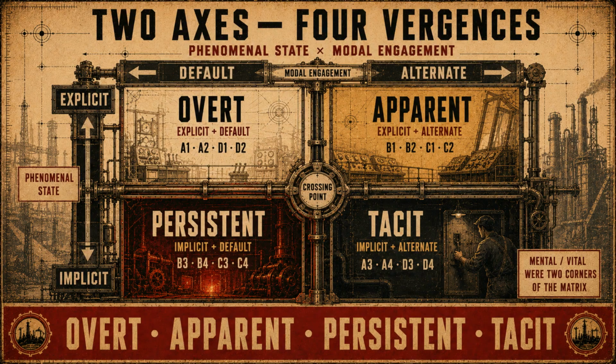Now we can put the two axes together. Phenomenal state asks, does this function appear clearly in awareness, explicit, or does it remain beneath the surface, implicit? Modal engagement asks, does the psyche turn toward it by default, or does it require a pivot, alternate? Cross those two questions and the four vergences appear. Explicit and default gives us overt. This is information that stands in the open and is engaged as part of the psyche's ordinary route. Explicit and alternate gives us apparent. This is information that can be seen clearly but is not where the system naturally goes first.